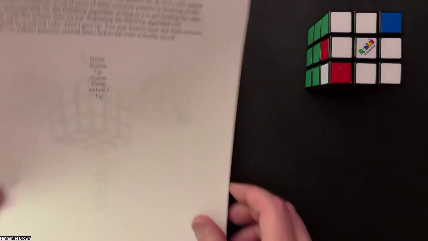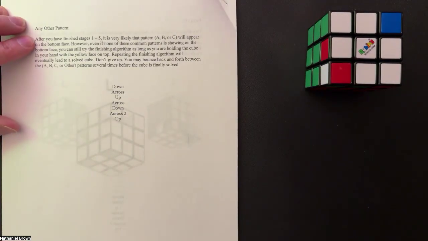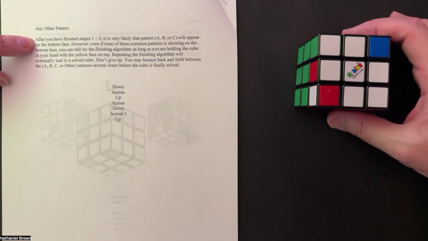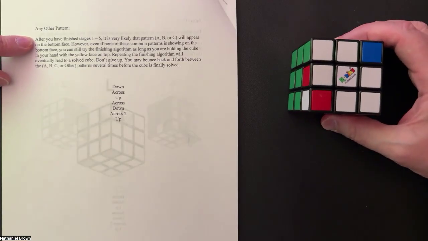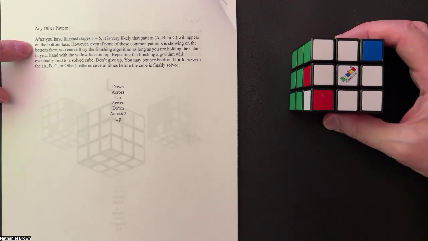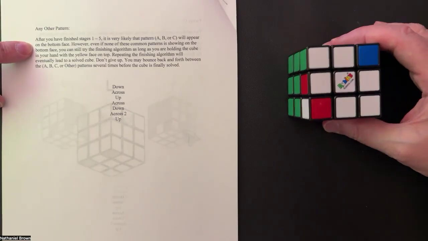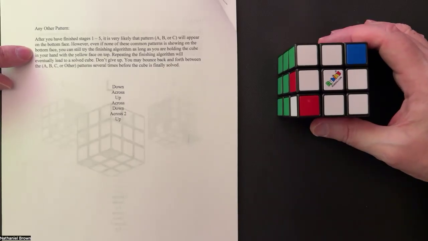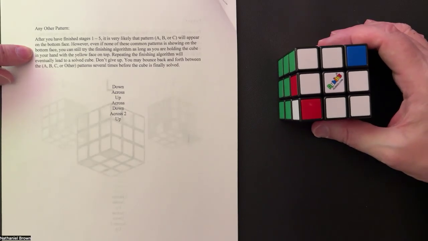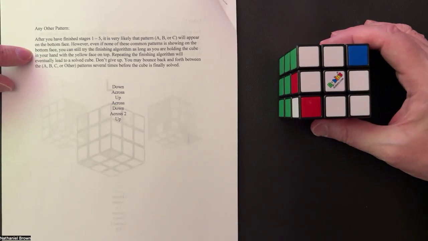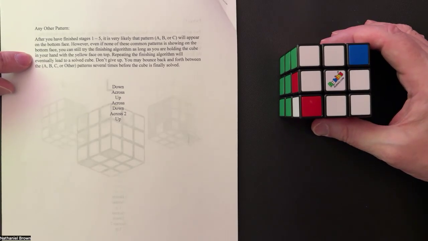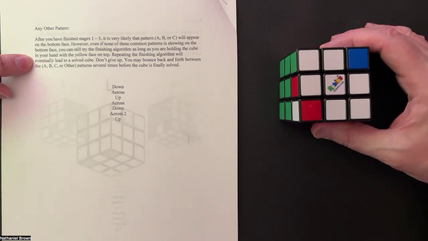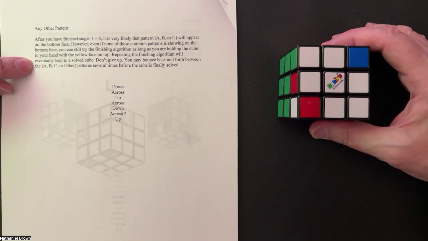The last thing it says on page 8 is that after you have finished stages 1 through 5, it is very likely that pattern A, B, or C will appear on the bottom face. However, even if none of these common patterns is showing, you can still try the finishing algorithm as long as you are holding the cube in your hand with the yellow face on top. Repeating the finishing algorithm will eventually lead to a solved cube. Don't give up.